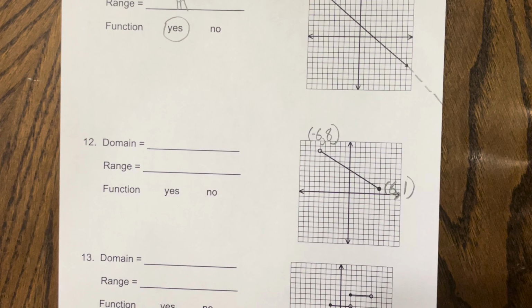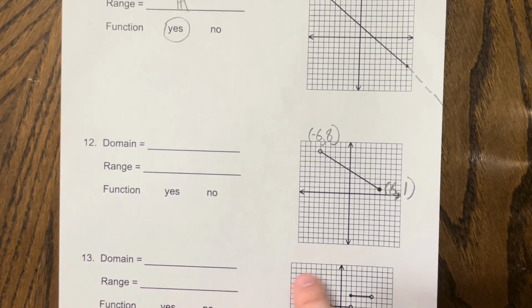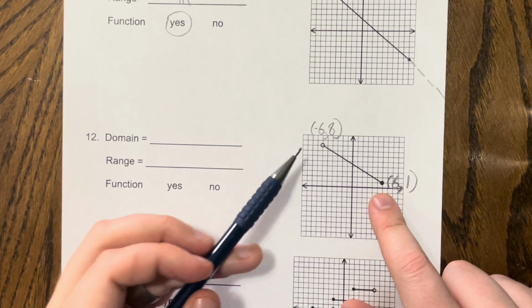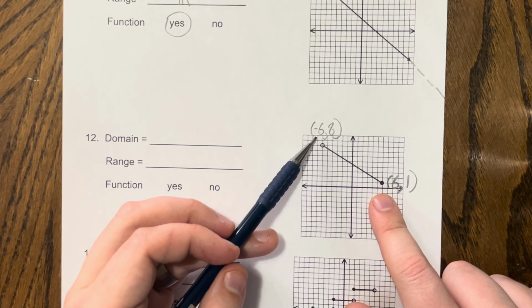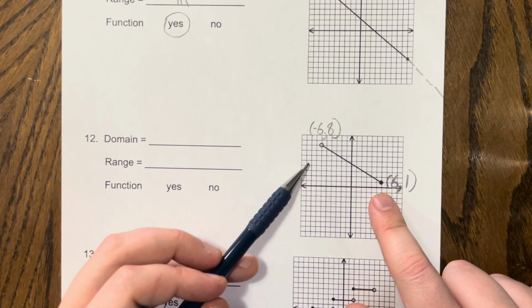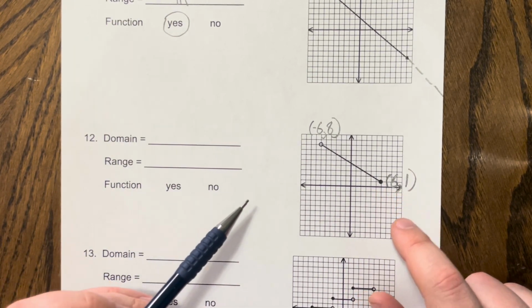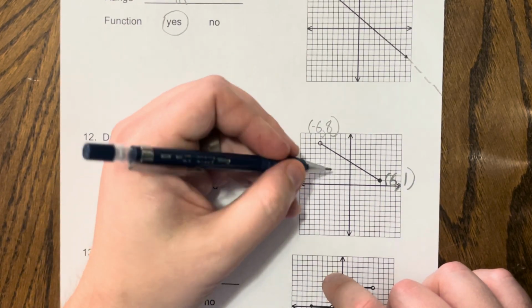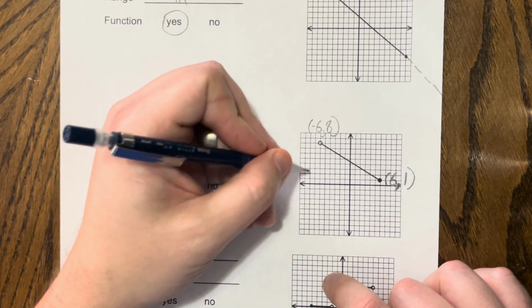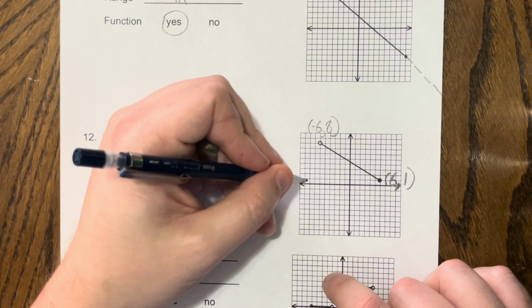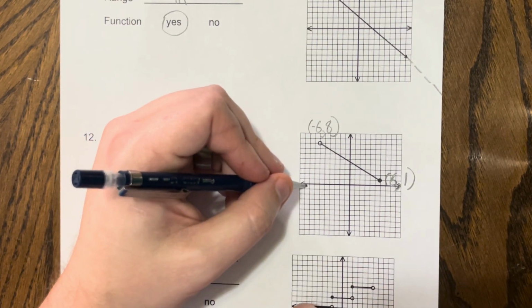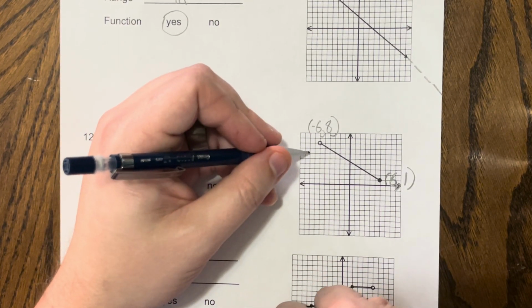So essentially what's happening is when I've got one continuous line like this, I will label the domain with the x values, the smallest first and the biggest second. But as we're looking at the graph, I can really say, well, over here on this part, there's no part of the line that I can see.